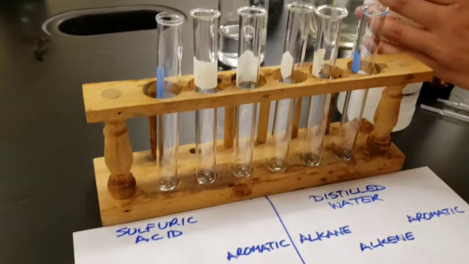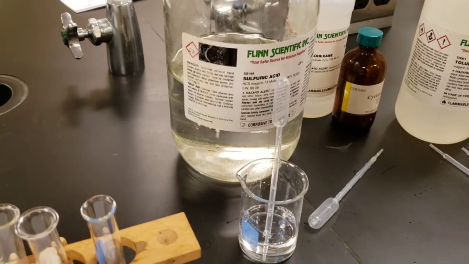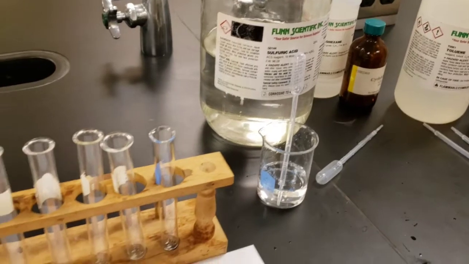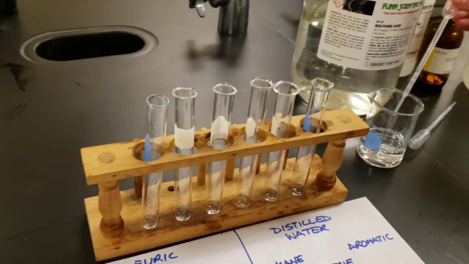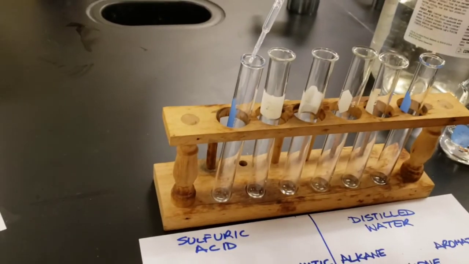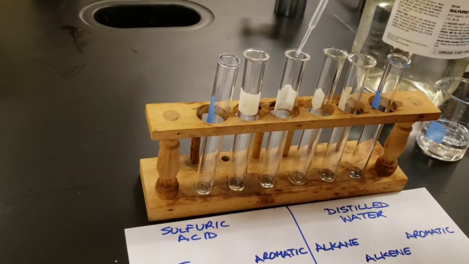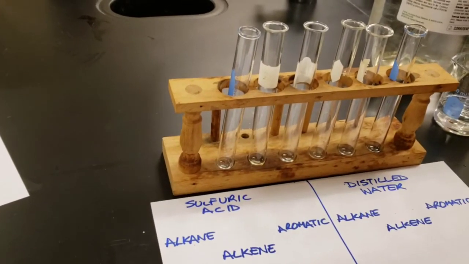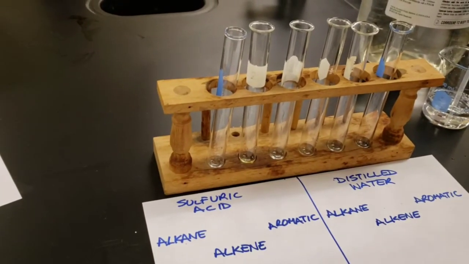And then we're going to move on to the other test tubes. Next, we'll add concentrated sulfuric acid to the hydrocarbons. Leave that to stand for a minute and observe what happens.